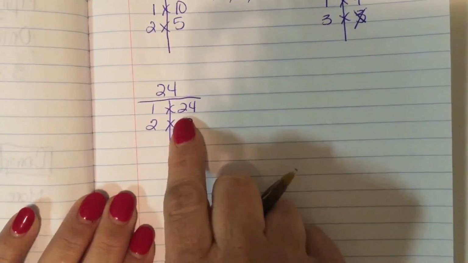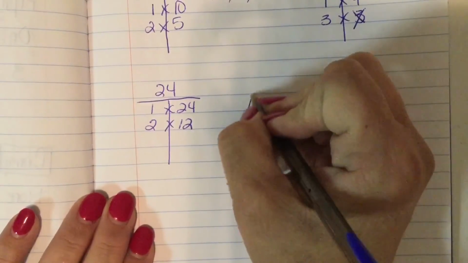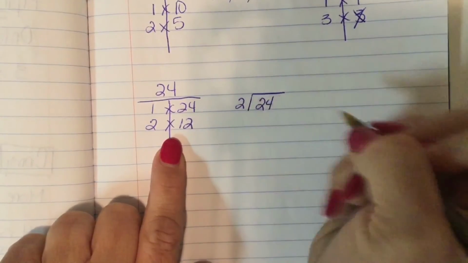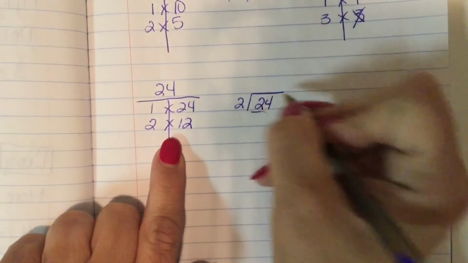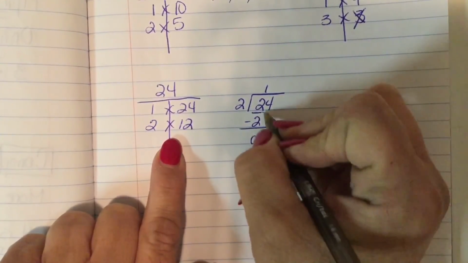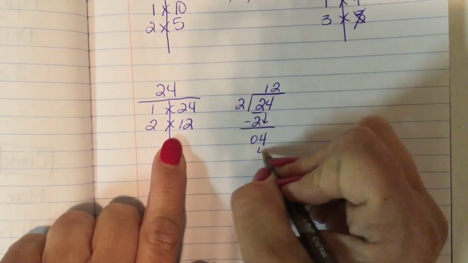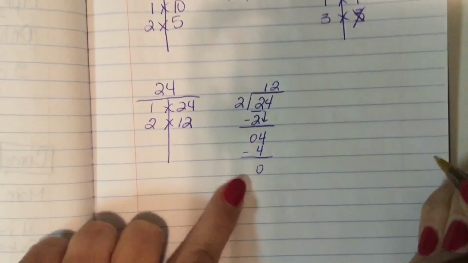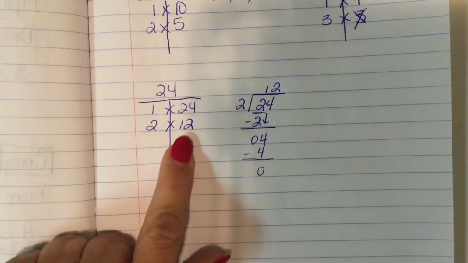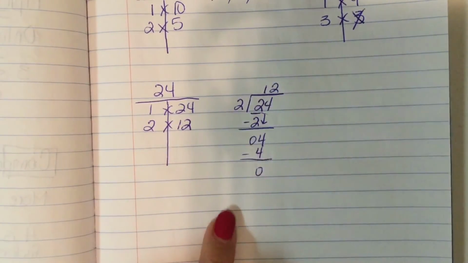All right. So what if I didn't know 2 times what equals 24? You could divide, because I know it ends in an even number, so I know it's going to go into 2. Just not sure how many times. You would divide it. 2 will go into 2 once. 1 times 2 is 2. Subtract. Bring down the 4. 2 will go into 4 2 times. 2 times 2 is 4. 4 minus 4 is 0. No remainder. Divisible. Okay, so if you don't know how many times 2 will go into that number, then just divide it.